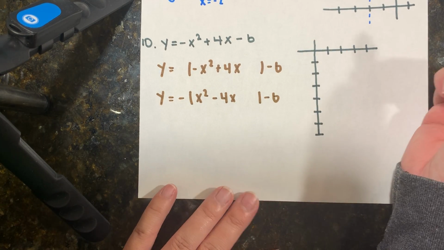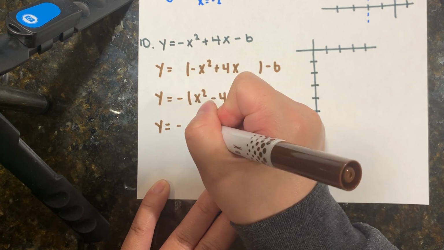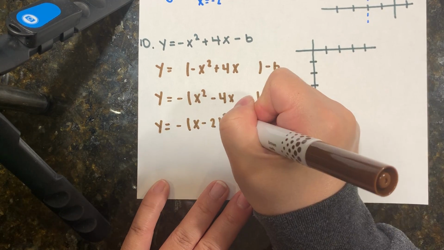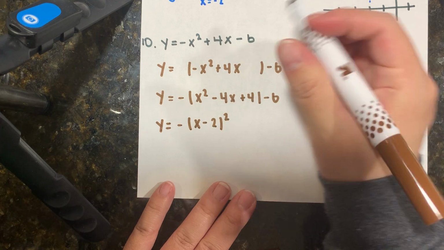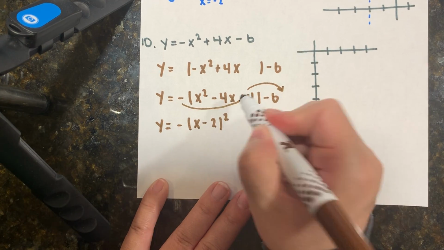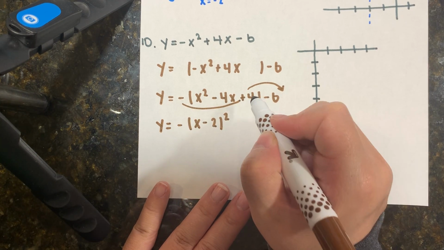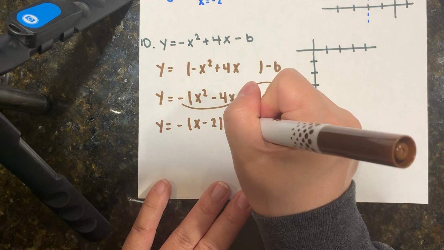Now I have to complete the square. So half of negative 4 is going to be negative 2. And when I square that, I get plus 4. Remember that you do the opposite to the outside, but this 4 is actually a negative 4 because of the factored out minus sign. So the opposite of subtracting 4 would be to add 4 on the outside.